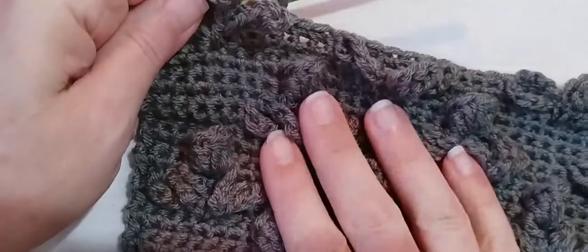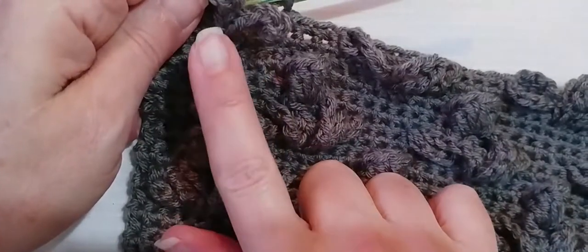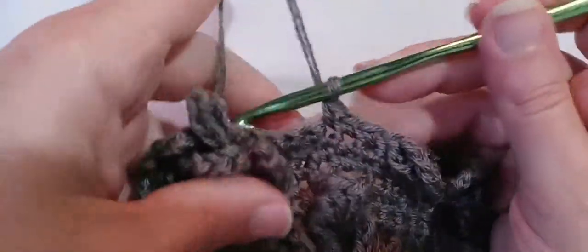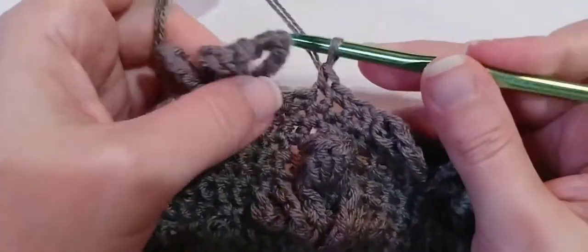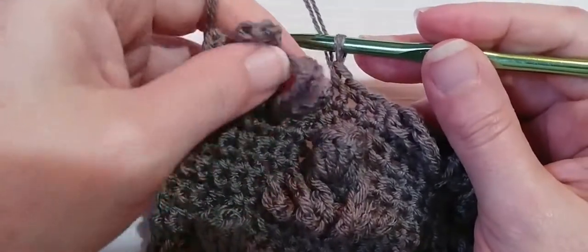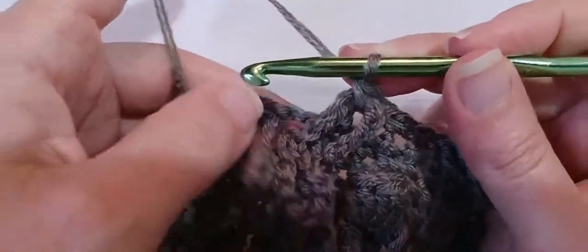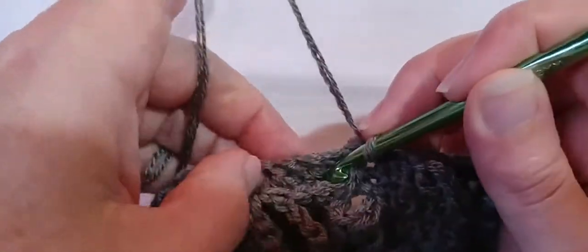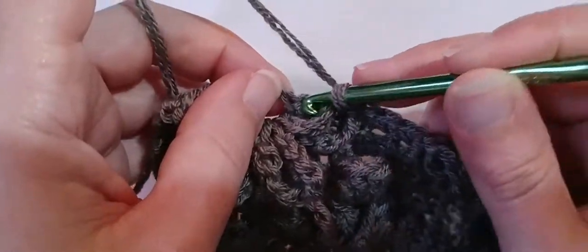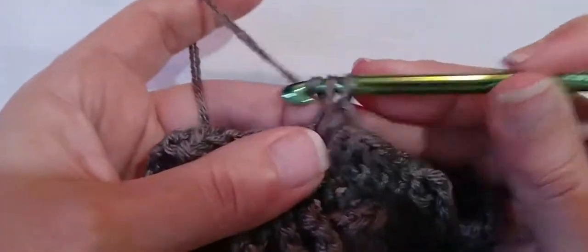Okay, and here we are towards the end of the row of row number 21, and I need to anchor my right loop with a single crochet, and now 5 single crochets behind the flower.